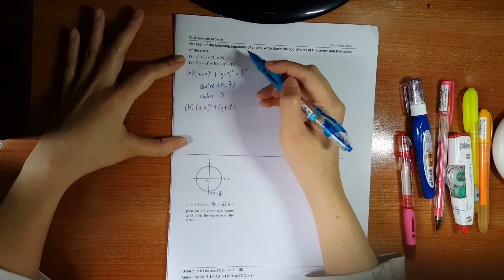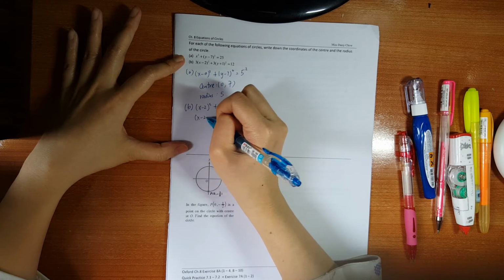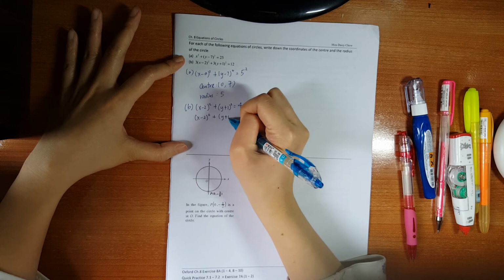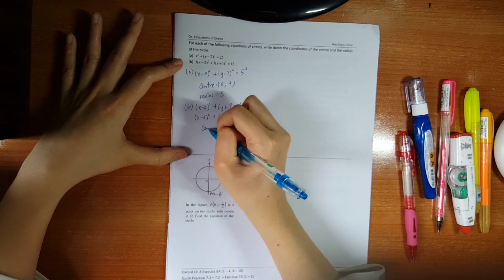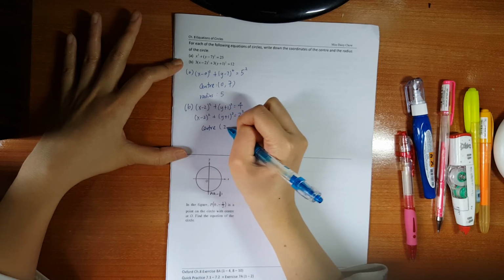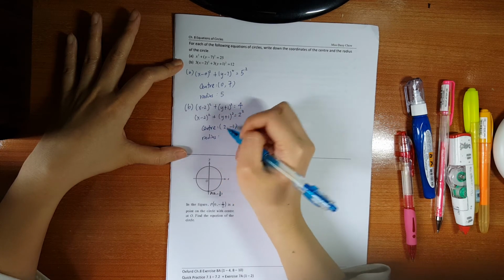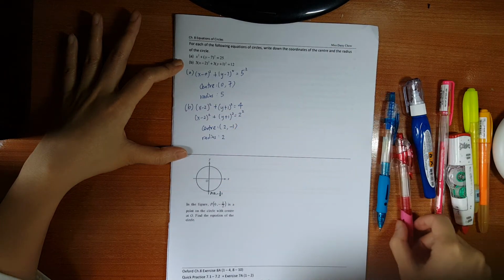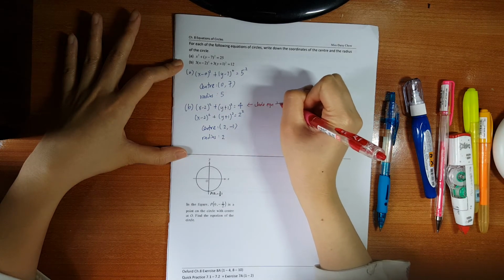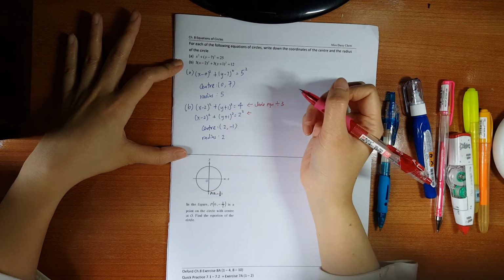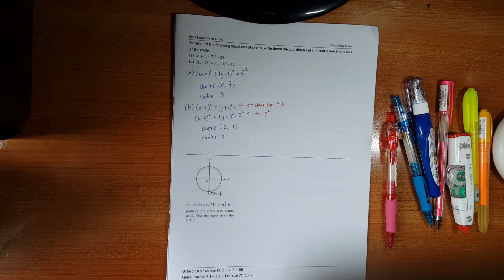And then for 12 divided by 3, so would be 4. So we write it again. For this one would be 2 squared. So it means that the center is (2, negative 1). And also the radius would be 2. So this one means the whole equation divided by 3. And this one you just use 4 equals 2 squared.